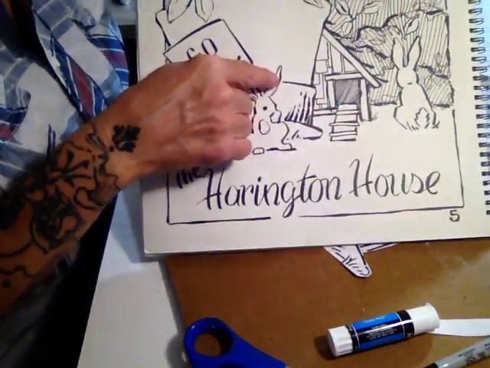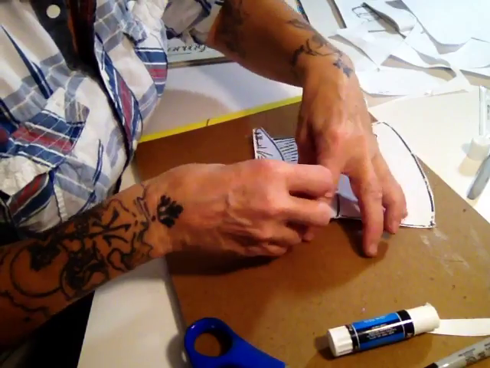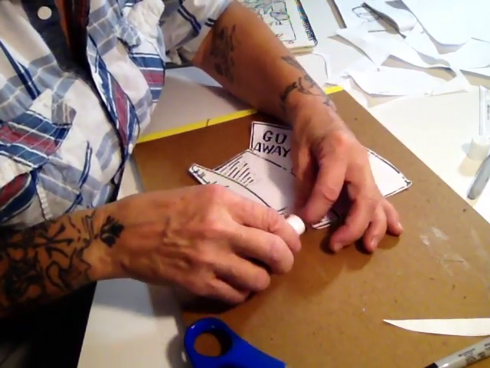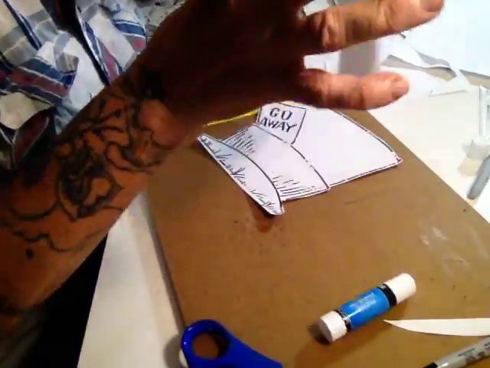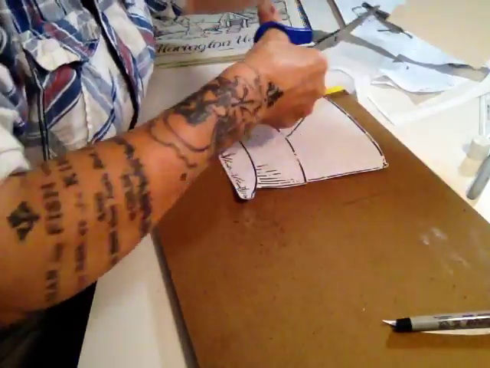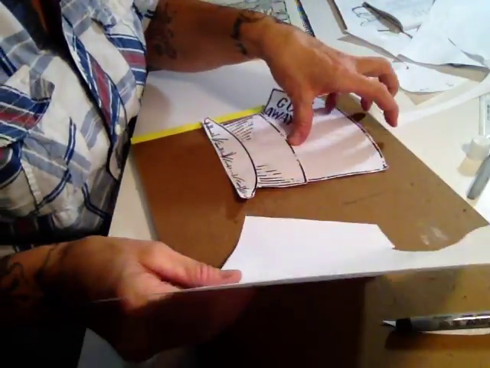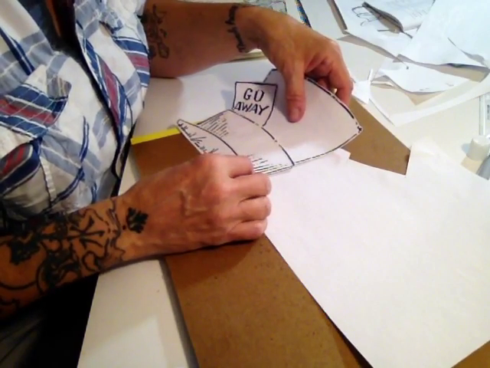This part, the housey looking part of it. It's sticking out a little bit. Let's glue that down. There. So we're going to grab a piece of paper. Cut that. Just going to grab a piece of paper.